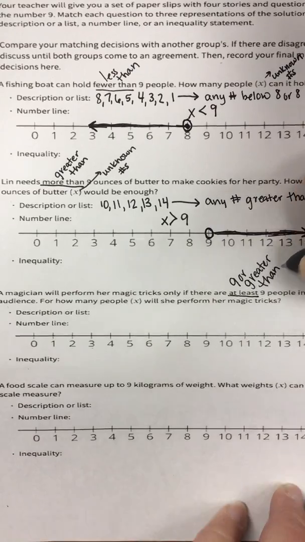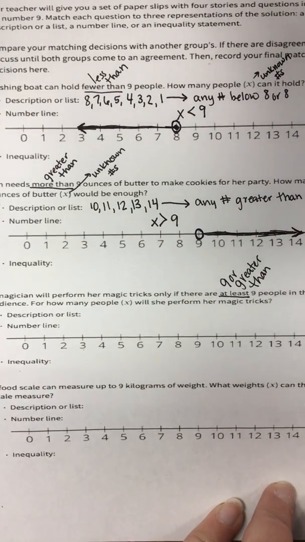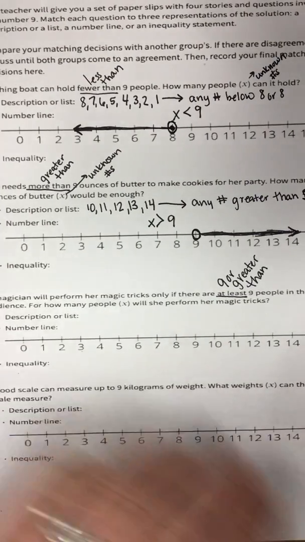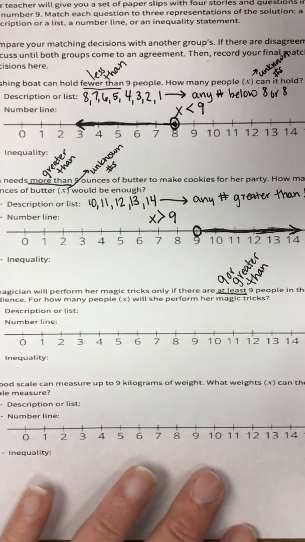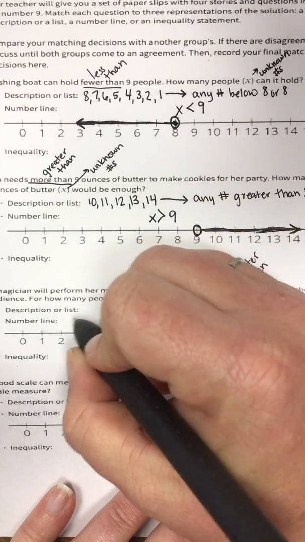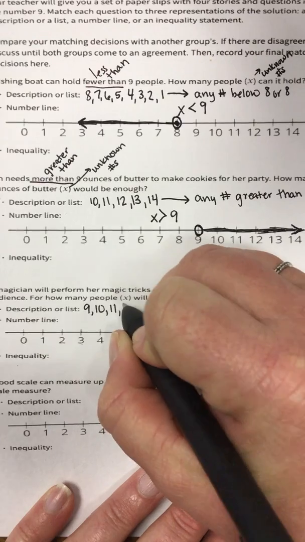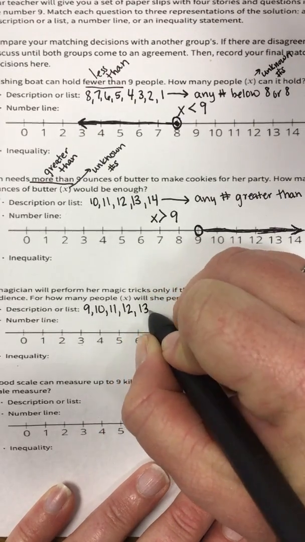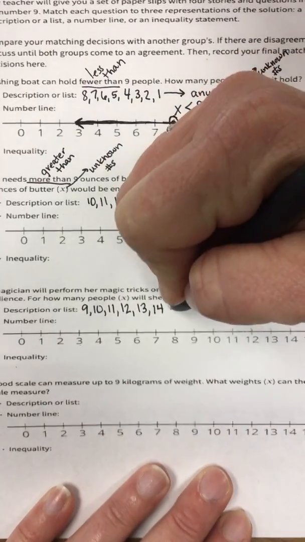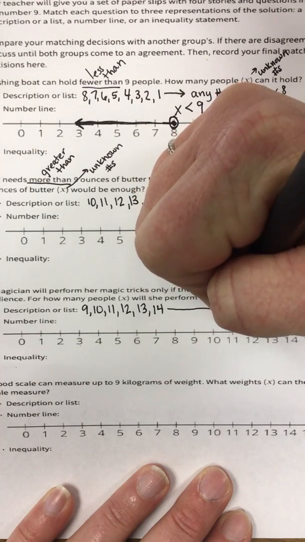And this is where you are going to include an open or a closed circle, because if we say 9 is greater than or equal to 9, that statement is true because 9 is equal to 9. So our list is going to include 9, 10, 11, 12, 13, 14, and so on.